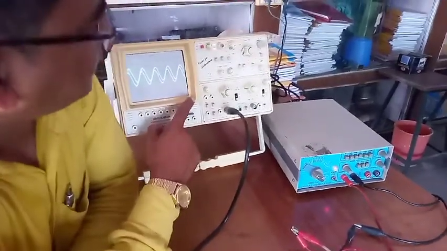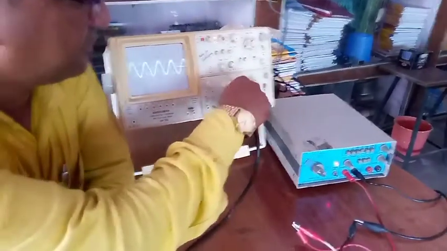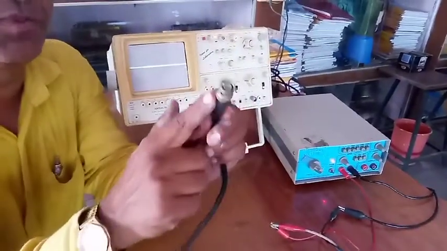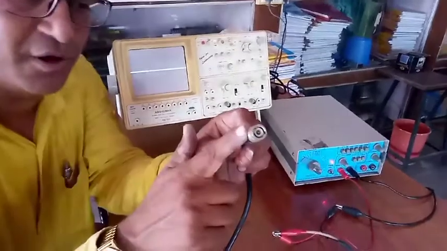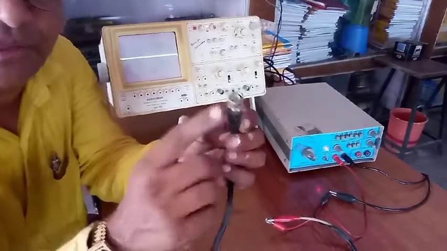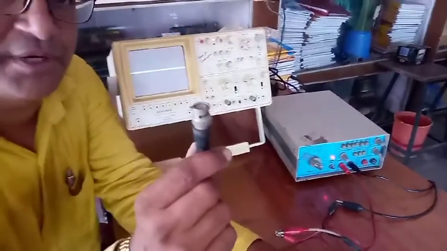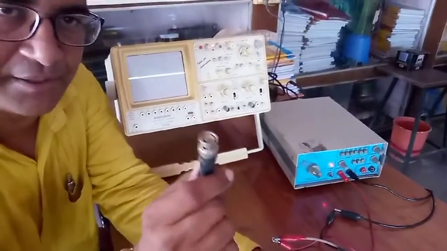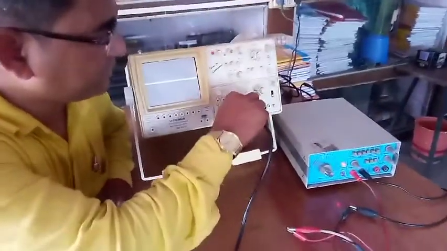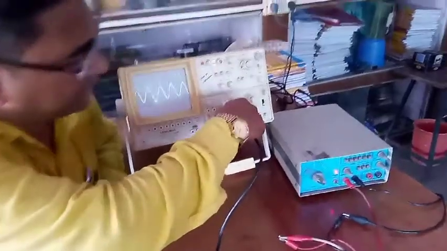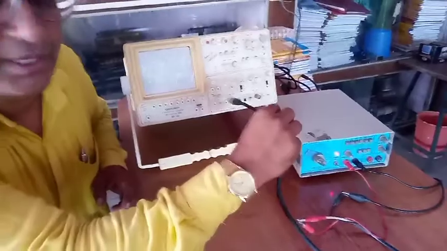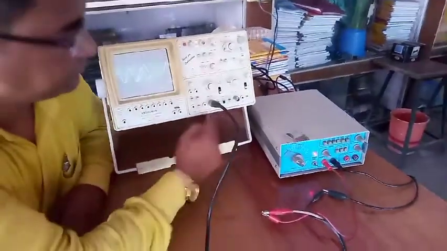Now we have to study the detailed part. This wire is the CRO probe. This CRO probe is a special type of connector which is called a BNC cable. The full form of BNC is British Naval Connector. This connector is attached in such a way that it gets locked like this, so that if anyone pulls, it does not come out.